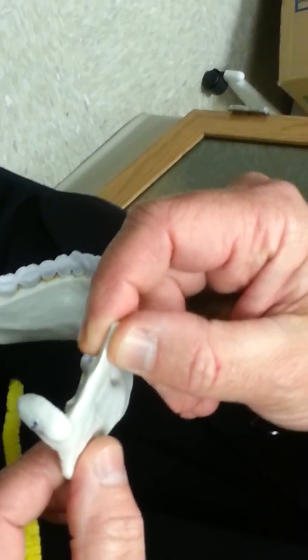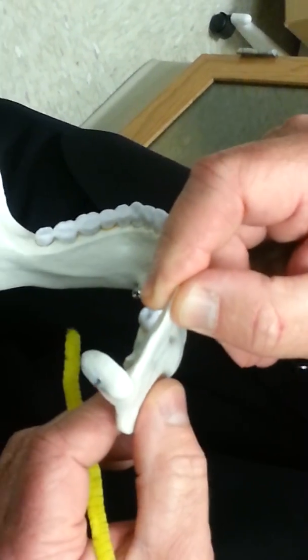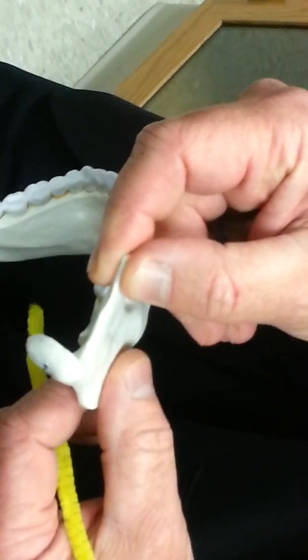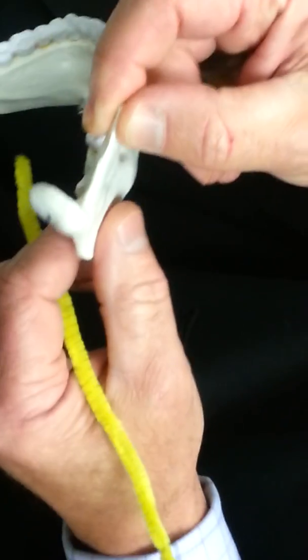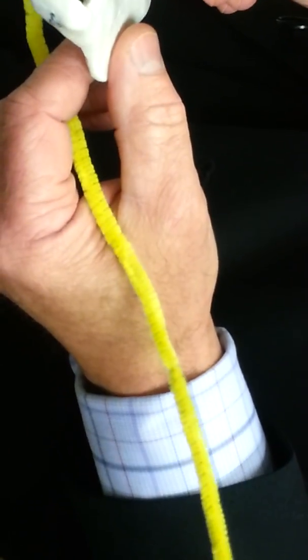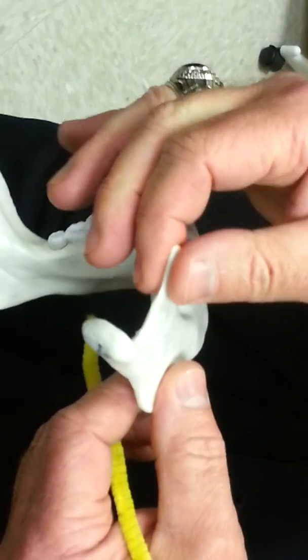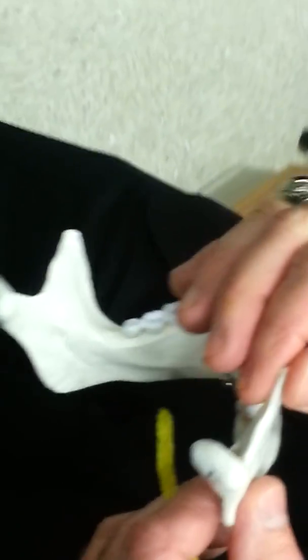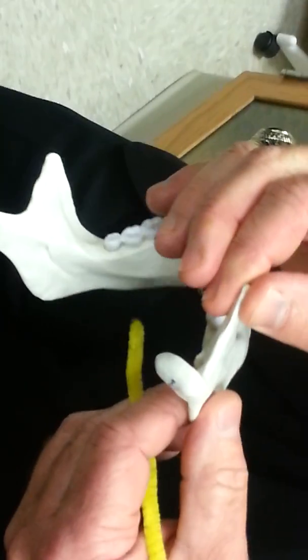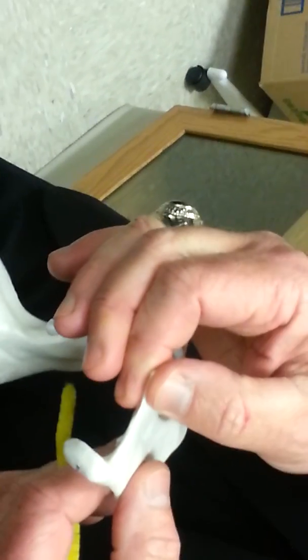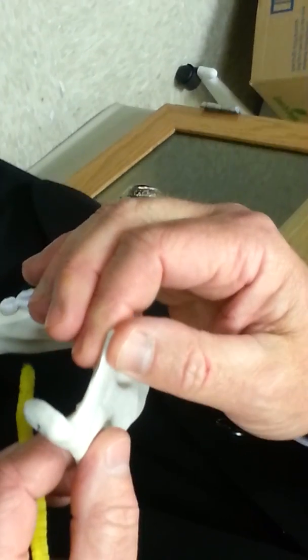Not masseter. Where's the T? Oh, this is the one we just learned today. Temporalis. All right. What's the action of temporalis? Elevate the mandible.